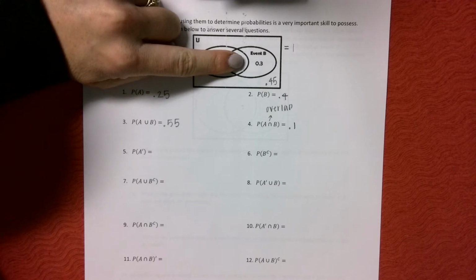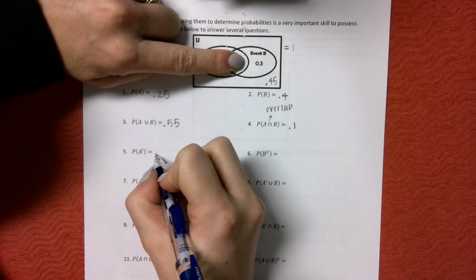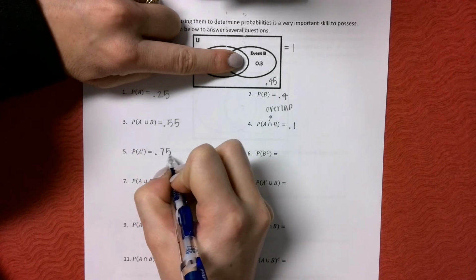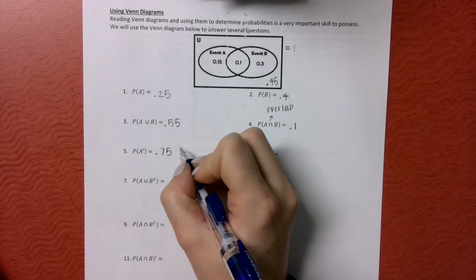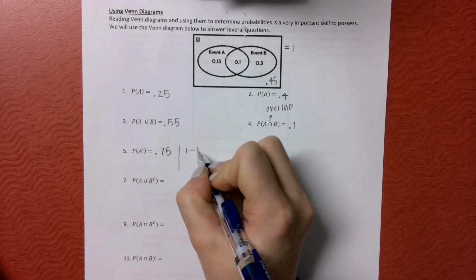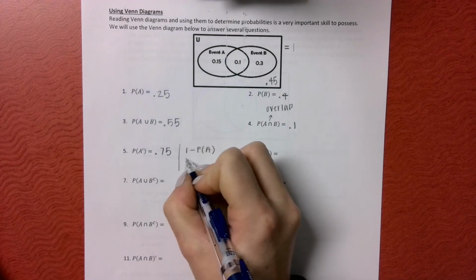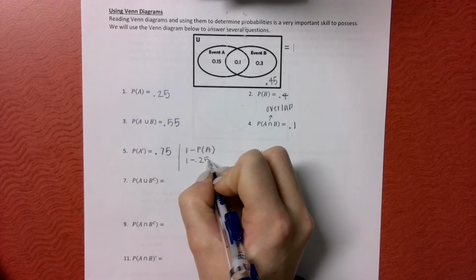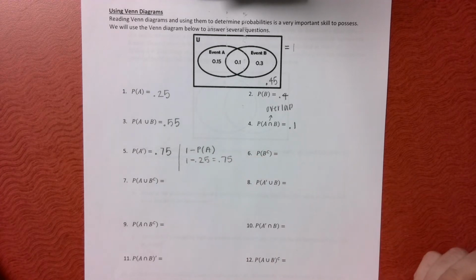Those are things that are not in A. So adding up the 0.3 and the 0.45 gives me 0.75. You could also use your complement rule and take 1 minus the probability of A. We found the probability of A was 0.25, and 1 minus 0.25 is still going to give us 0.75.